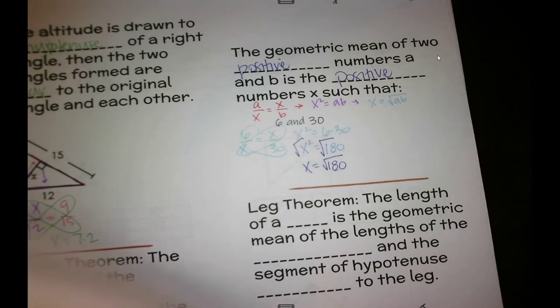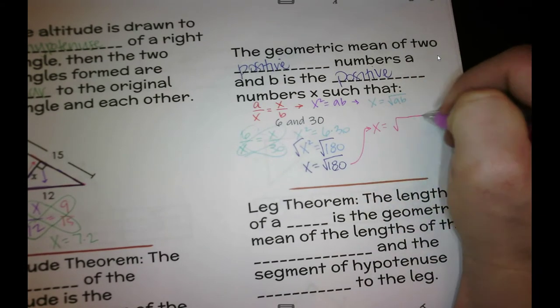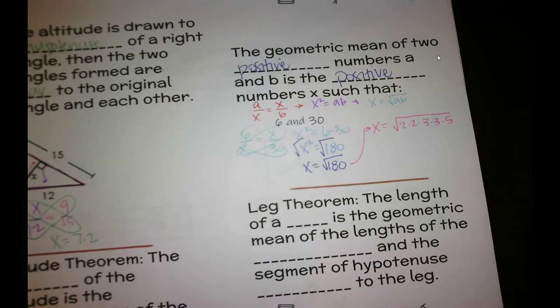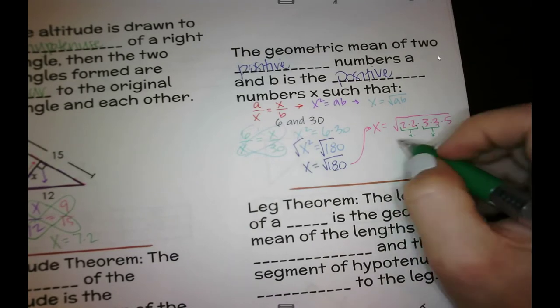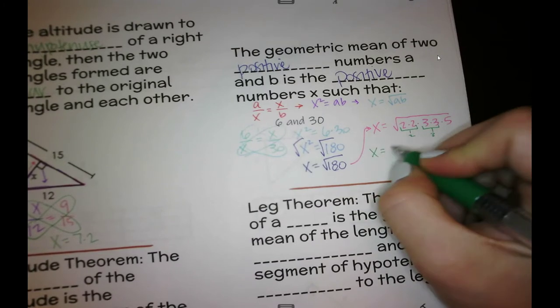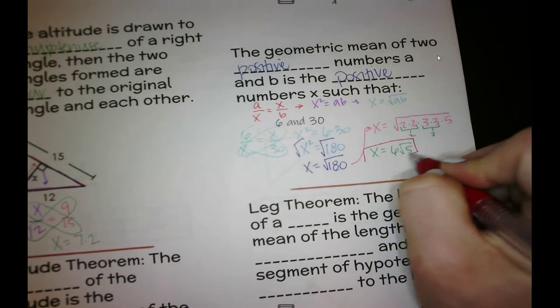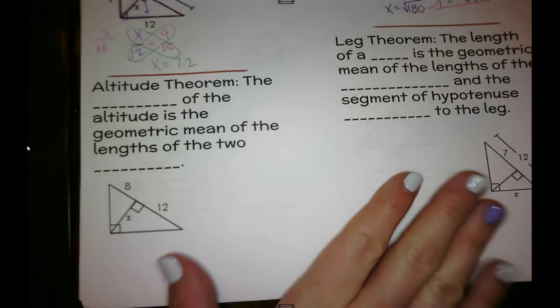Remember, we're simplifying, not getting a decimal number. So our factors: x is going to equal 2 times 2, 3 times 3 times 5. I'm going to pull out my pairs because we're talking about square roots here. So we got x equals 2 times 3 on the outside, 5 is left underneath. So the geometric mean of 6 and 30 is 6 square root of 5. Okay, so we need to know how to do that to do these.